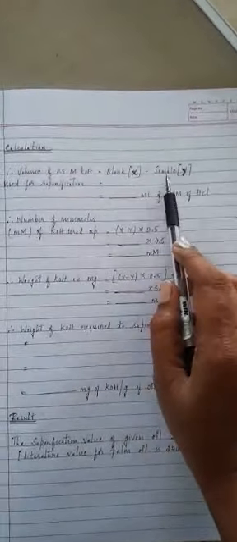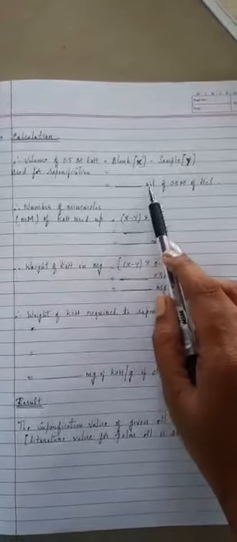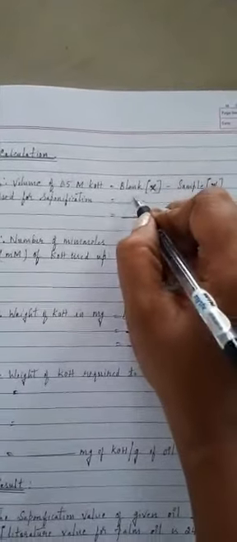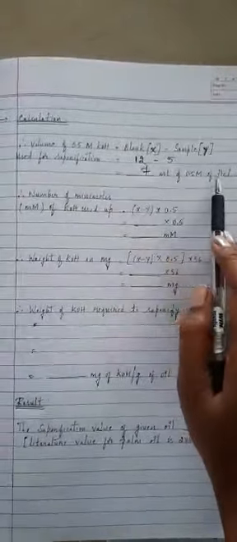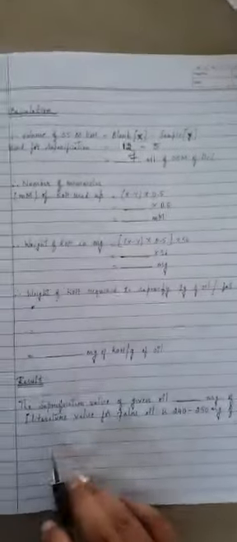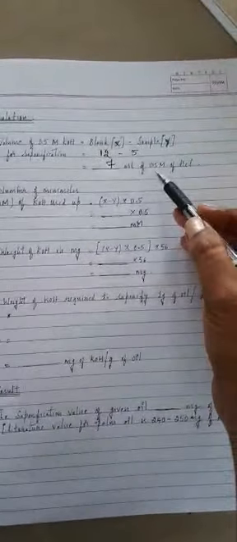So we have the volume of 0.5 molar HCl for the blank. The difference of blank and sample will give you the actual volume of HCl that is consumed to saponify, right? So it is 12 minus 5. So how much? 7 ml of 0.5 molar HCl solution. Fine. So now it is in ml.